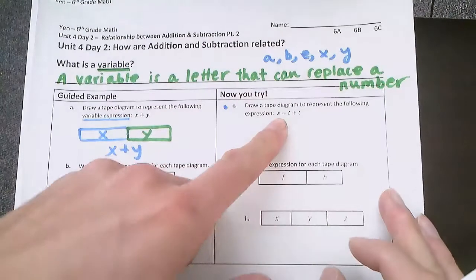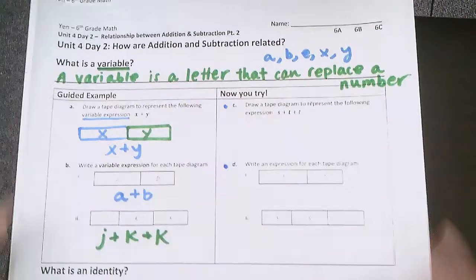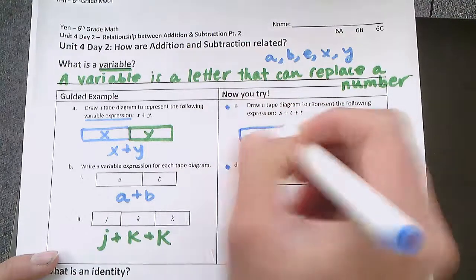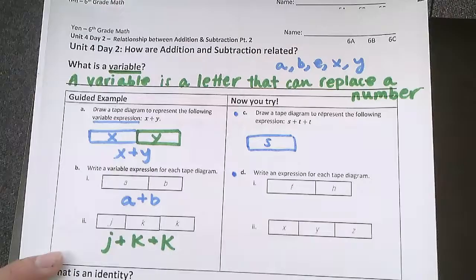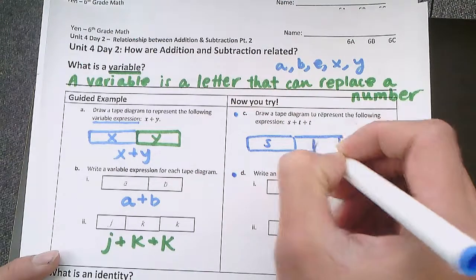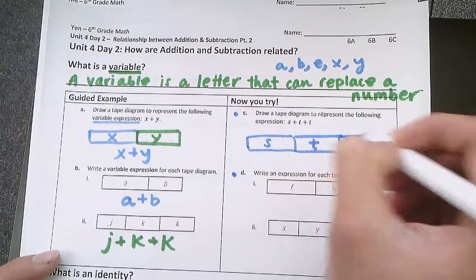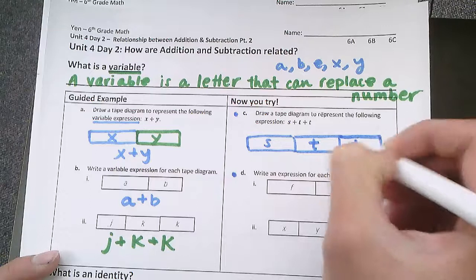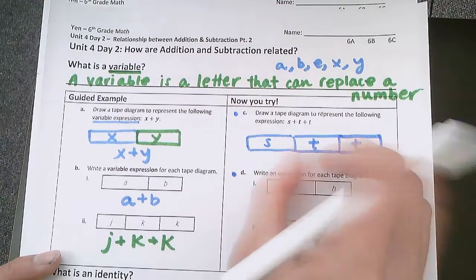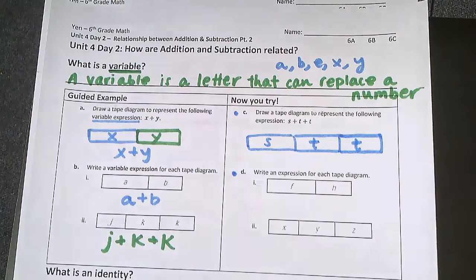We're starting with some amount of the variable s, so s squares. We're going to use a rectangle with s. We're adding some amount t, and then another amount of the variable t. These two should be the same size because they're both t. Write an expression for each of these.